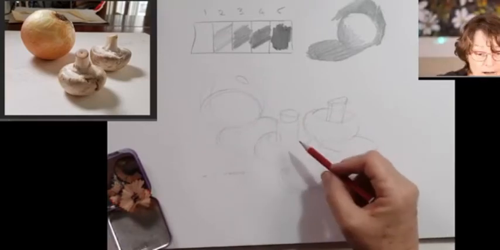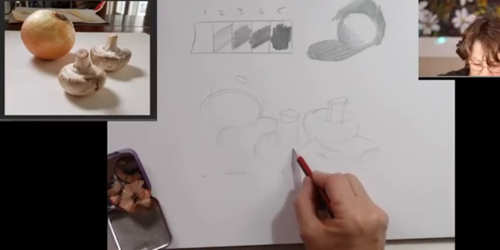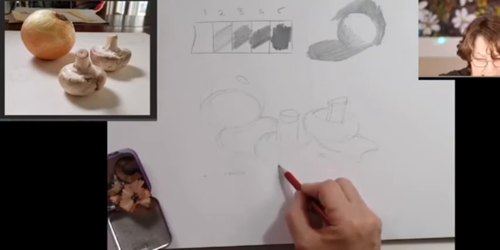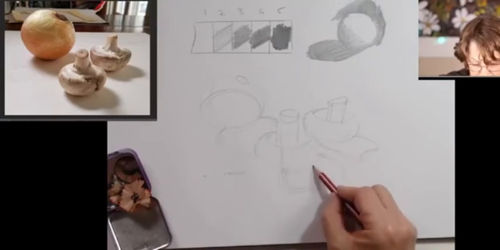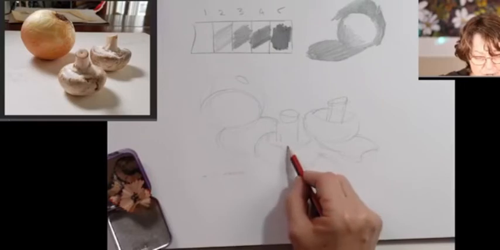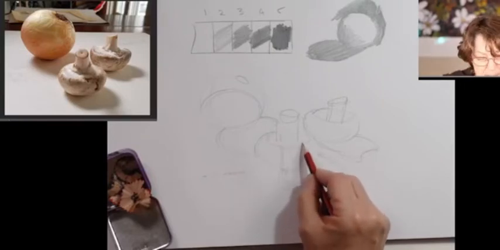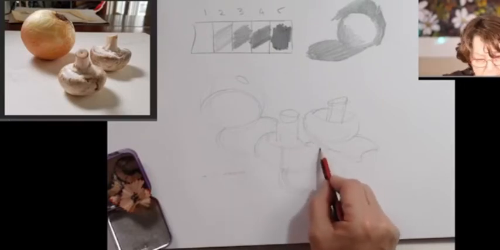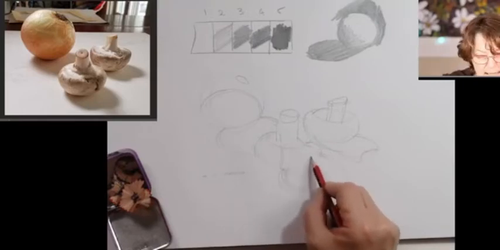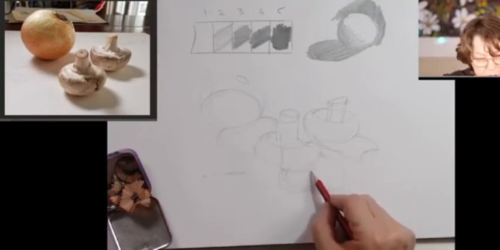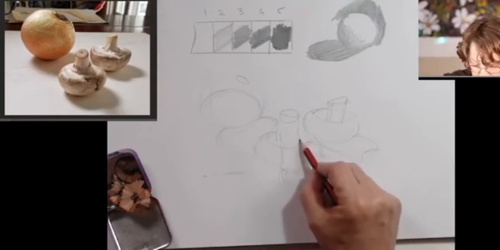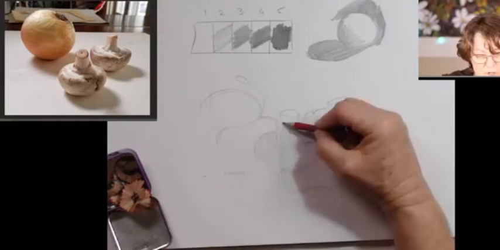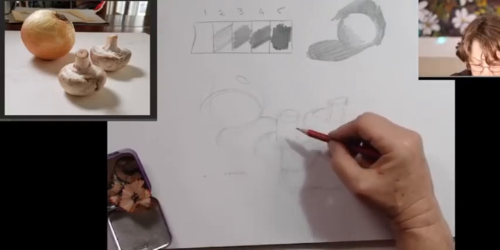Now on the mushroom itself, if I half close my eyes, this section here, sort of matching with the shadow, is also in shadow, is also a shape of tone, and half of it might be from marks on the mushroom, and half of it might be just from the fact that there is a shadow on this mushroom.